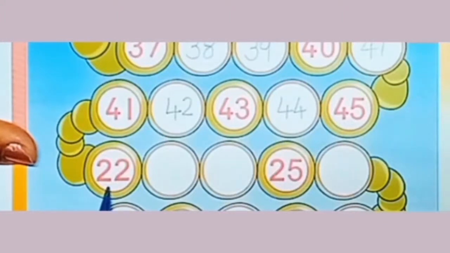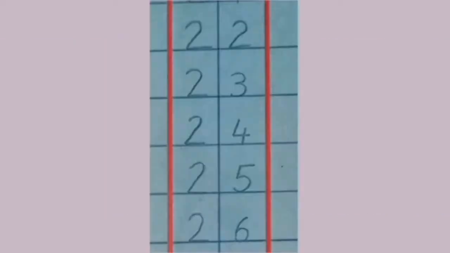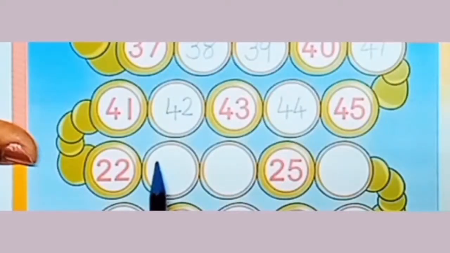Now 22. After 22, which number is missing? Yes, it is 23.